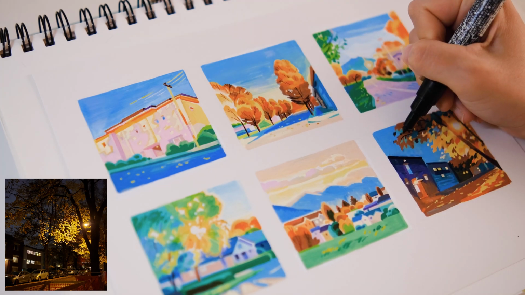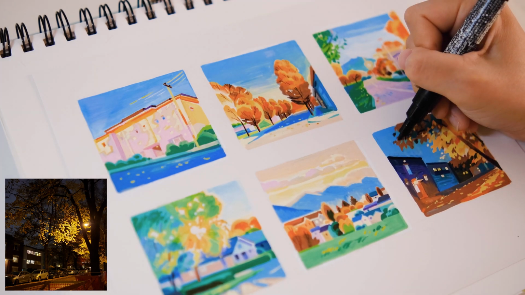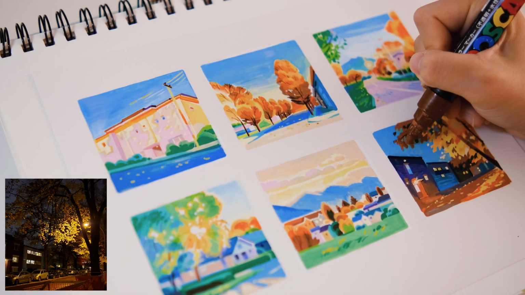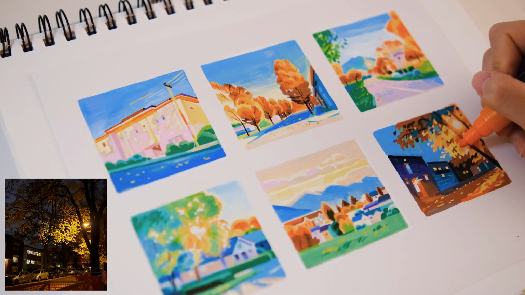Finally adding in some dark leaves and then deciding that I didn't really like them, so I got rid of some of them. Sometimes I would try something out. If I don't like it, I can always cover it up.